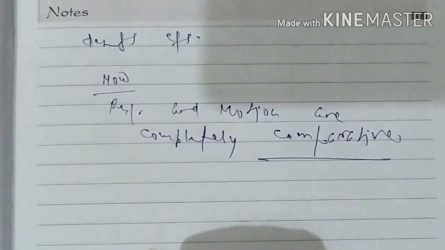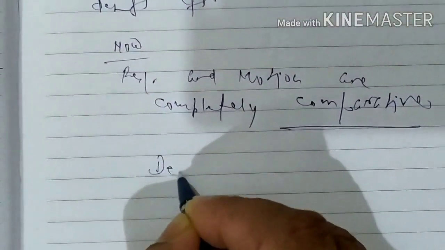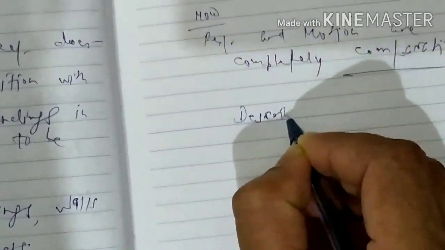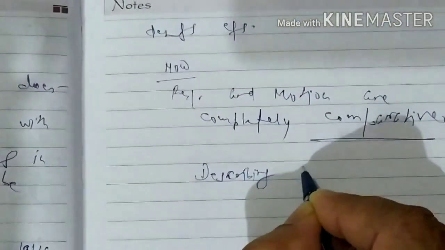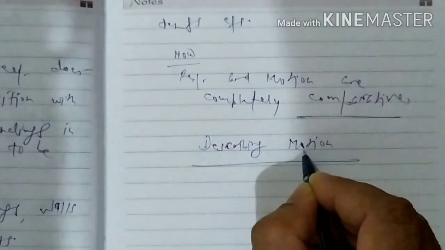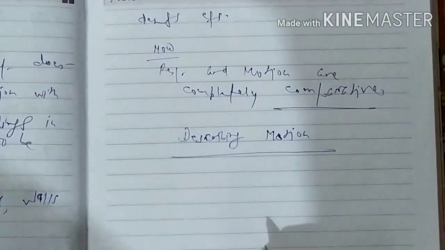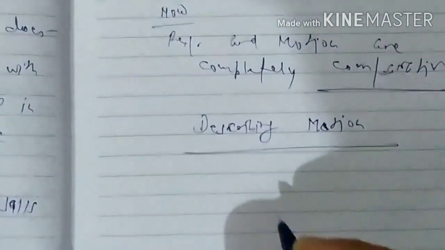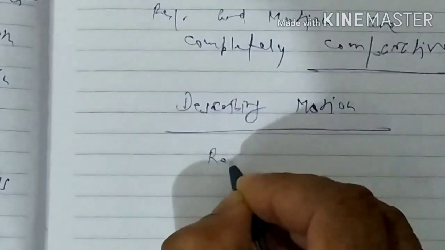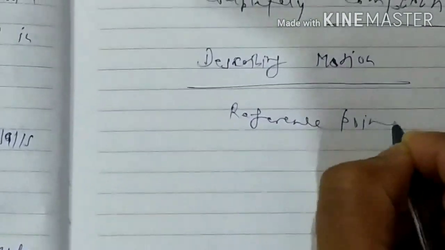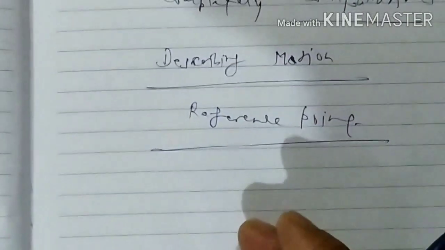Next topic is describing motion. To describe motion, we require a very important thing which is called a reference point. What is the meaning of a reference point? See, it is very important.